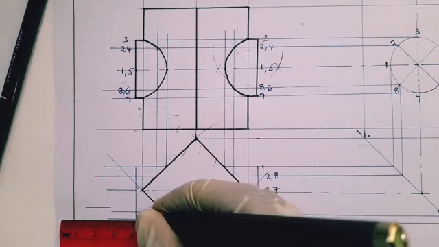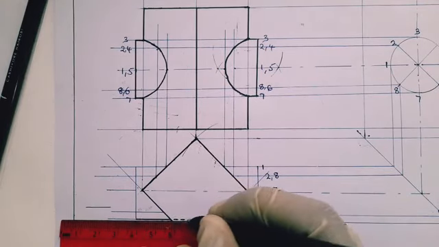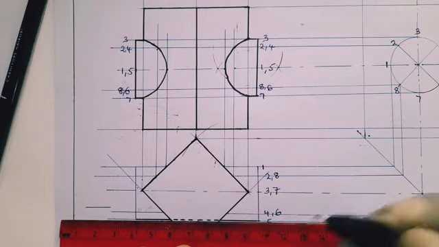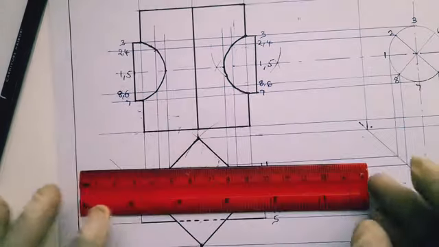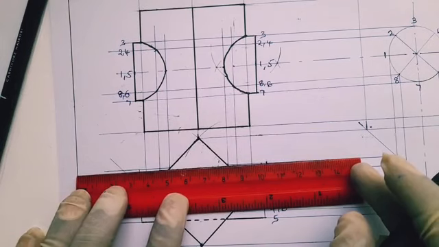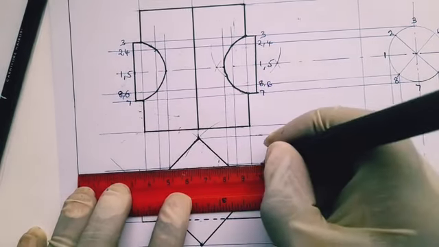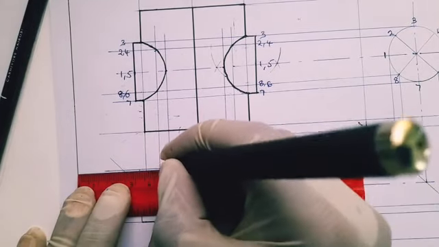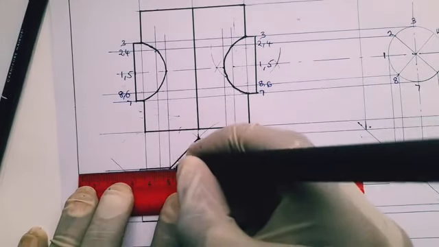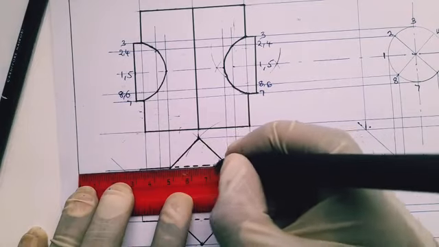But now, as it passes through, it's going to be hidden. So we draw it as a hidden detail. Then again, we draw it as a hidden detail.